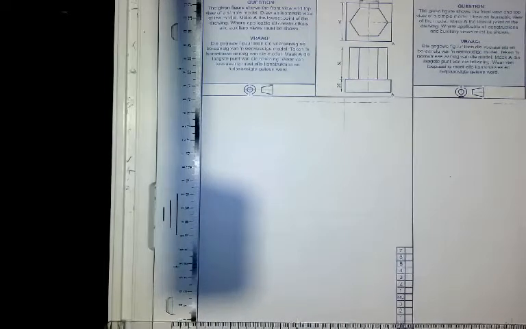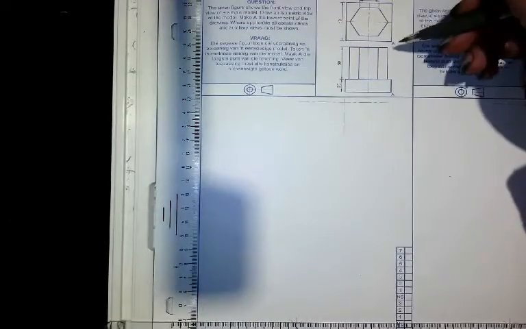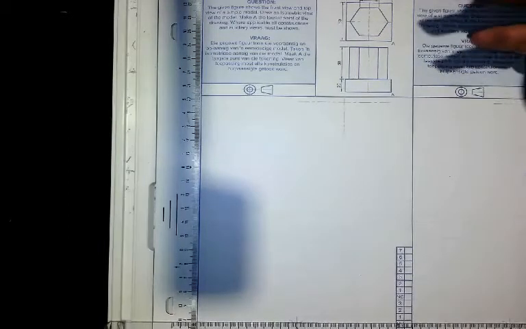Okay, so we are on the next page. So now isometrics is getting a little bit more complicated. You have figures that are on angles. So here we have a hexagon. A hexagon side is on an angle of a 60-degree angle. We are drawing on a 30-degree angle.